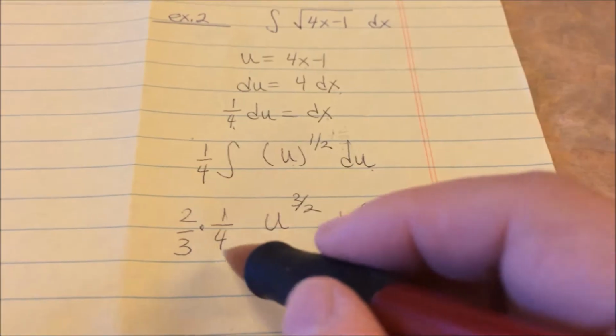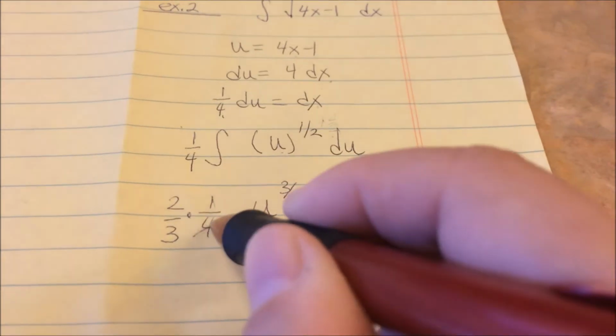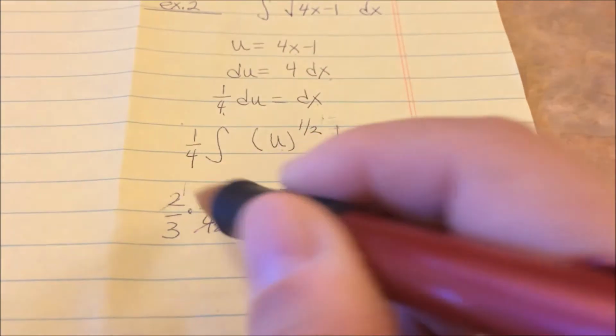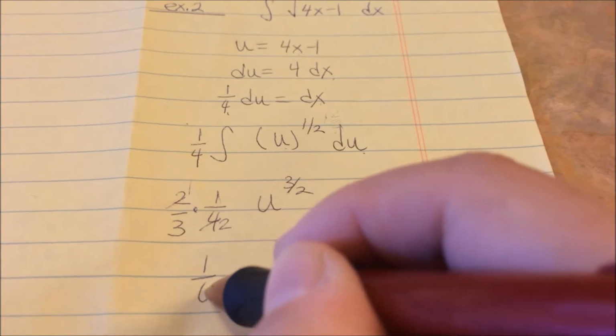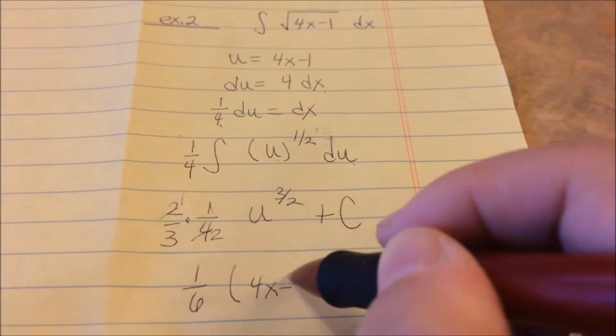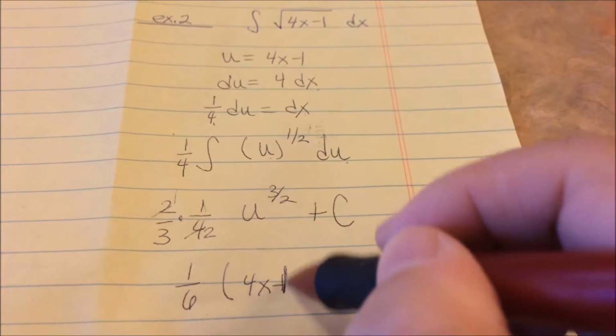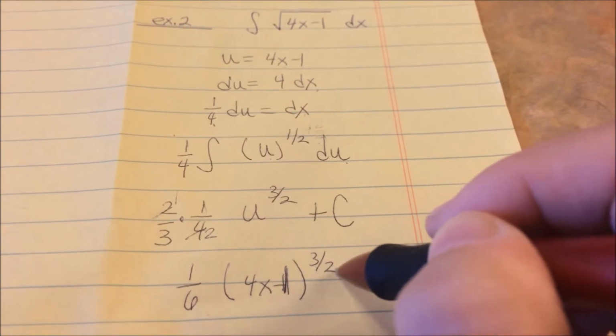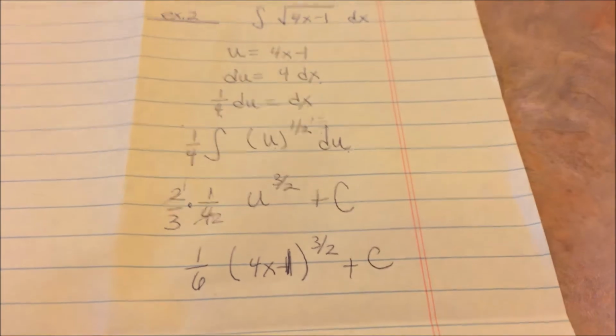Okay, so let's simplify this right here. 2 goes into 4, right? 2, 4, 1. So that's 1/6 right there. And then I'm going to substitute the u back in, which was the 4x minus 1, to the 3/2, and then plus c. So that's your final answer right there.